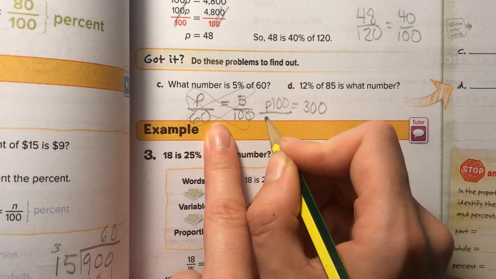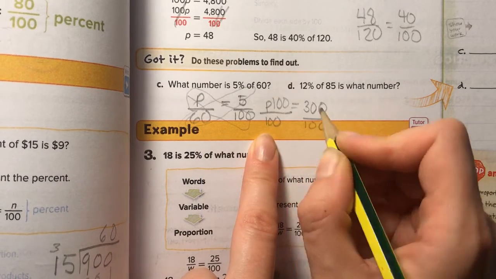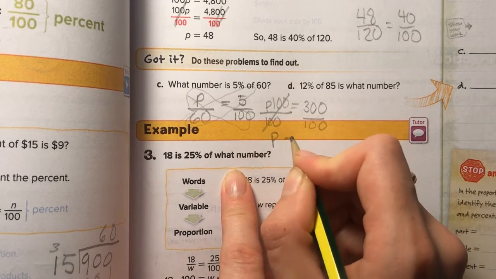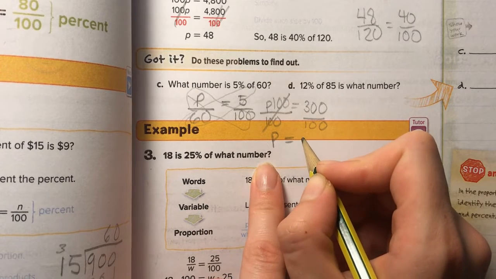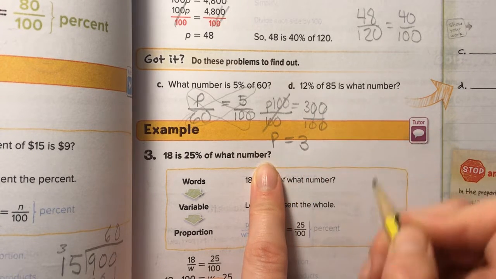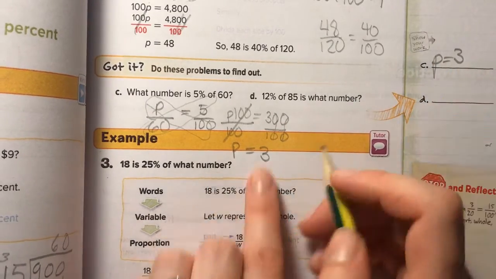So you have to divide by 100 on this side, and divide by 100 on this side. 100 divided by 100 is P. And then 300 divided by 100 is, of course, 3. Right? So P would equal 3. And I know I did it for you, but it's okay.